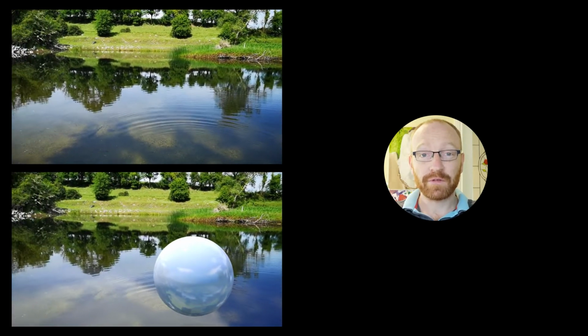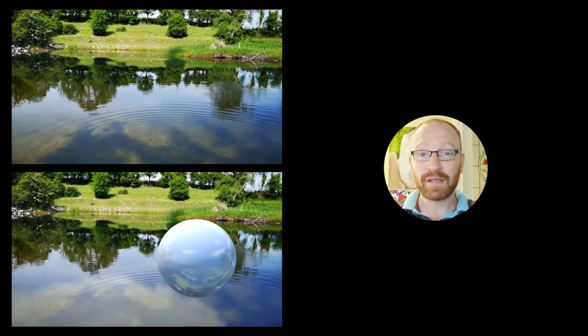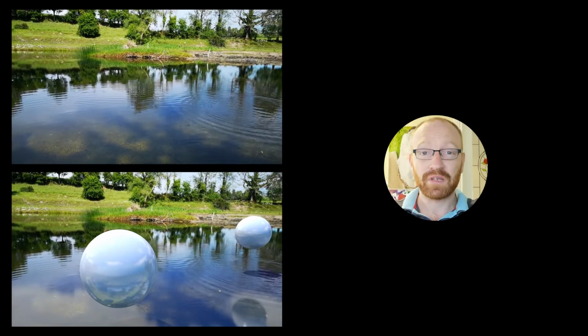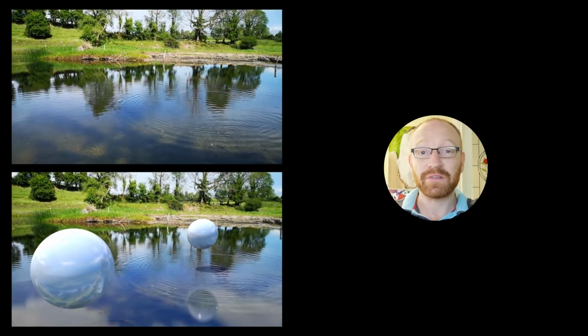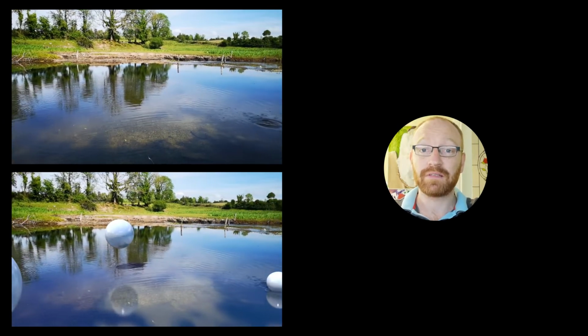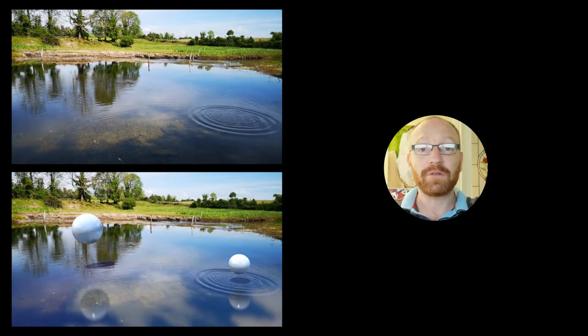I was throwing a few stones into a lake the other day and I noticed the ripples, and I thought it would be a good idea to bring it into Cinema 4D and put some spheres into the scene and make it look like the spheres were actually causing the ripples. So we're going to learn how we can go about doing that now.